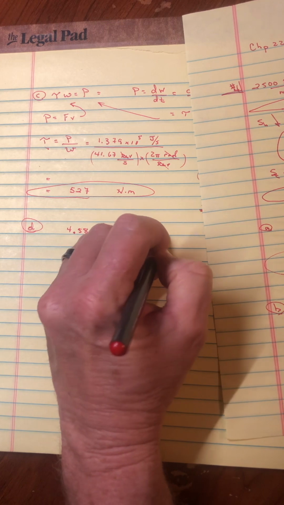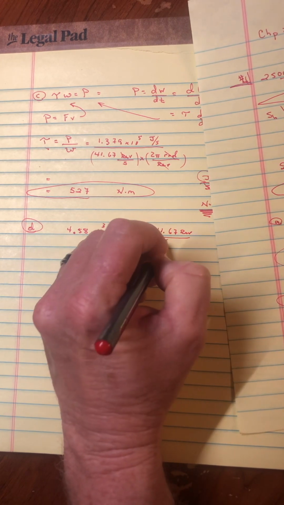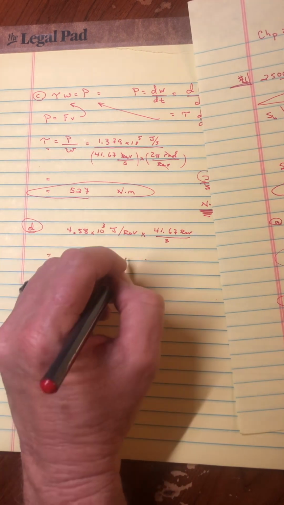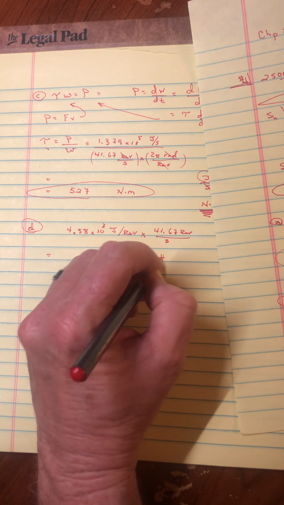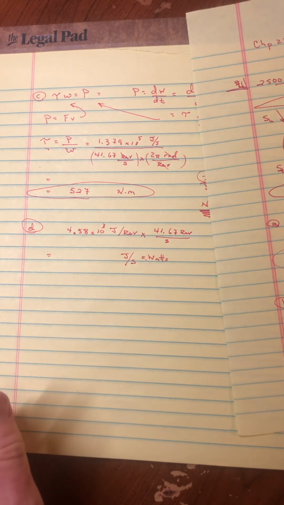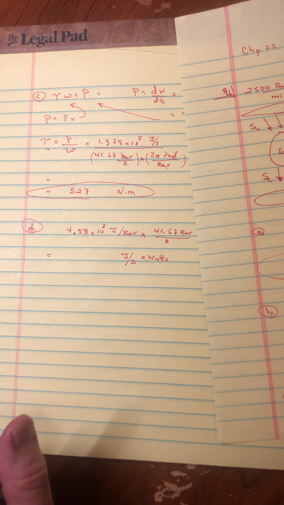And then if you multiplied that by the 41.67 revolutions per second, you would get the rate per second. That's watts, or joules per second. That's watts. And so this is the rate of energy coming out of our system.